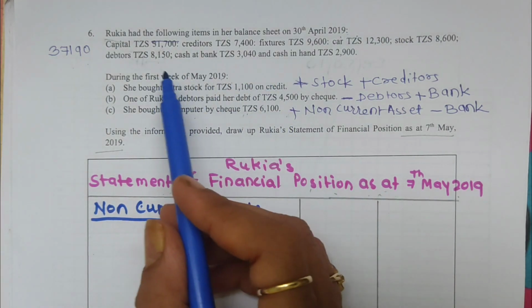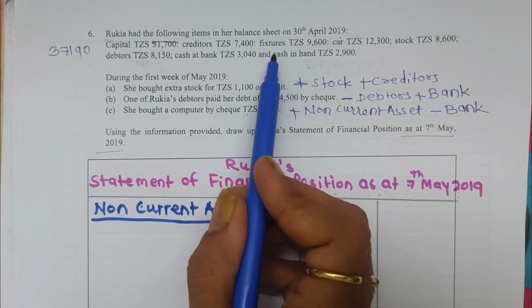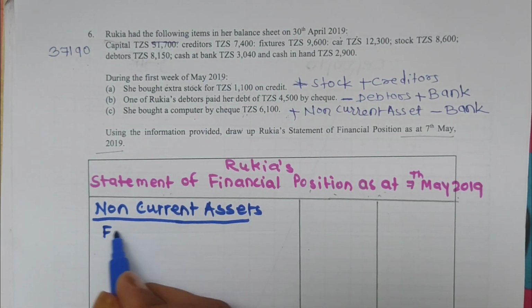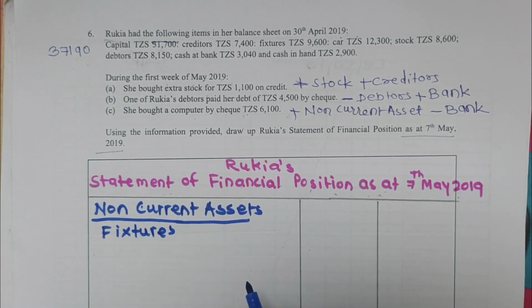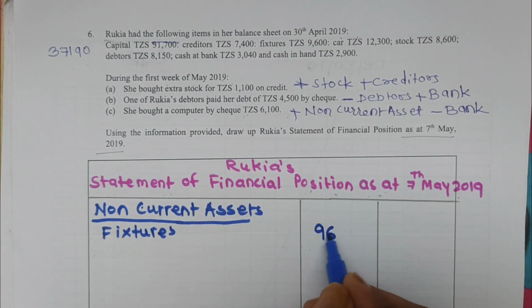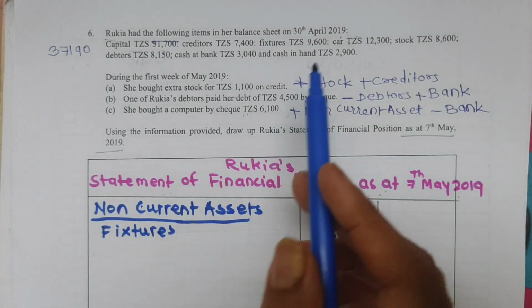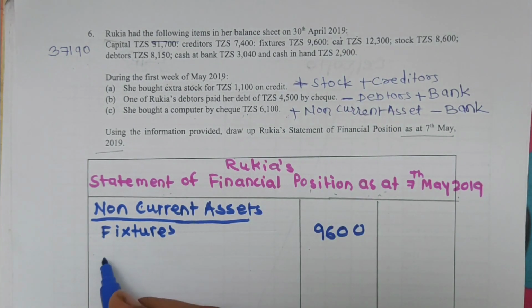So simply we have to see in the balances given. So here you can see the first one is fixture. So you can write down here fixtures amount is 9,600. Then it is given car 12,300.